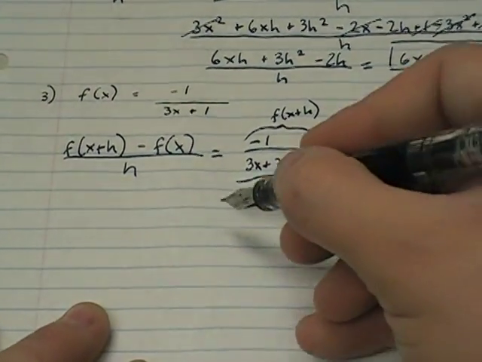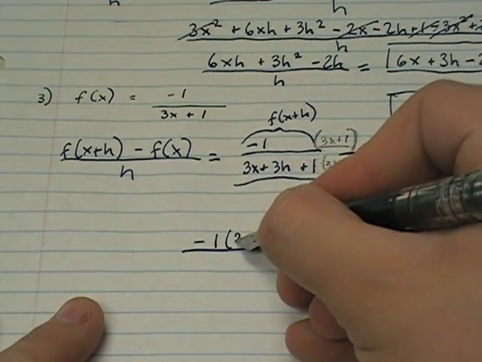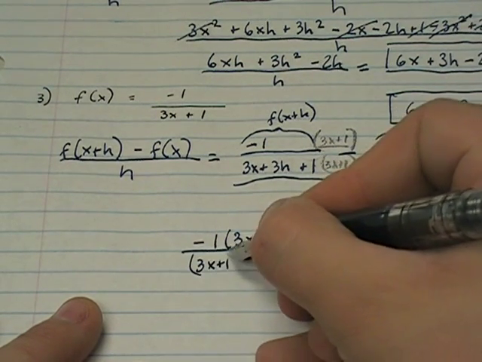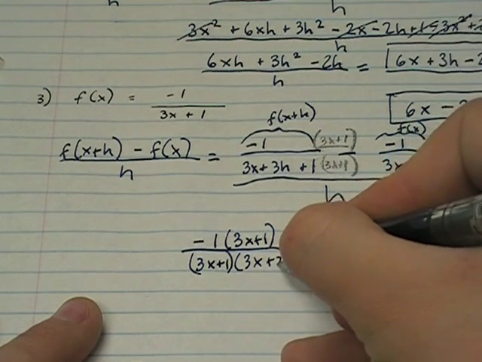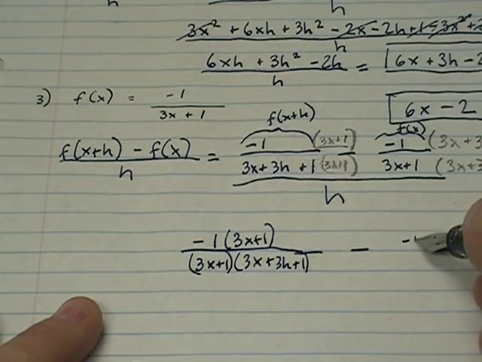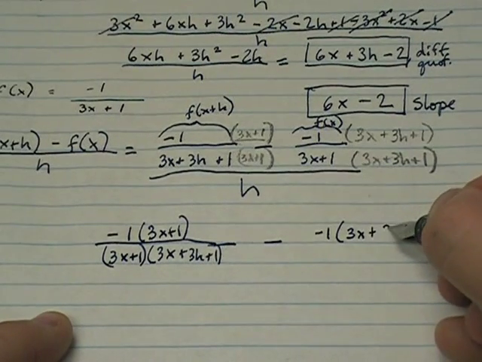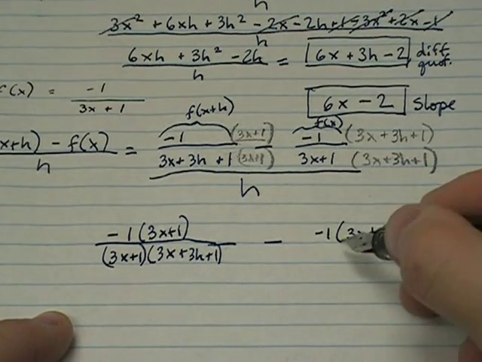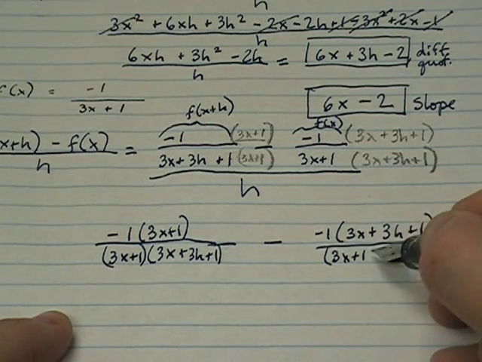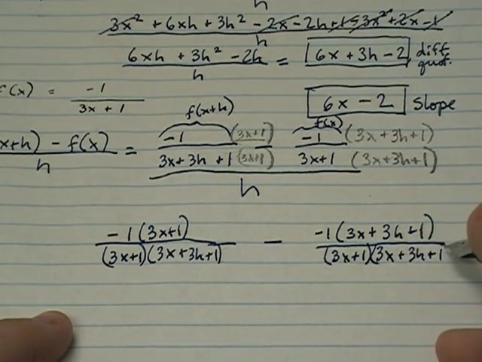Okay, so I end up with negative 1 times 3x plus 1 over 3x plus 1 times 3x plus 3h plus 1, minus negative 1 times 3x plus 3h plus 1 over 3x plus 1 times 3x plus 3h plus 1.